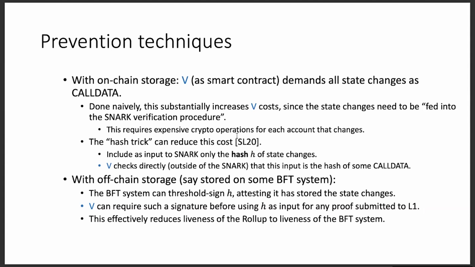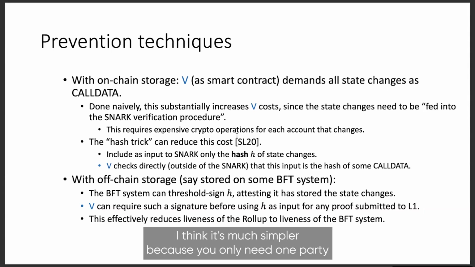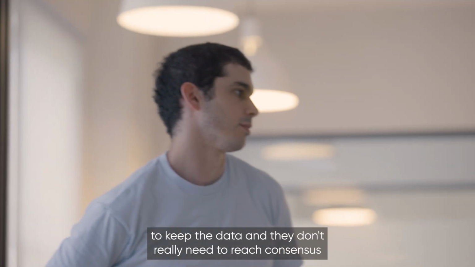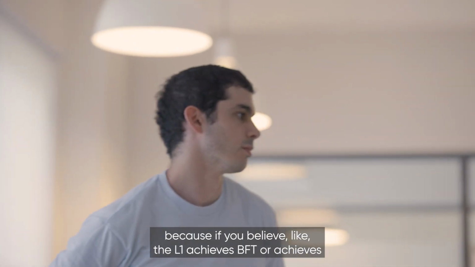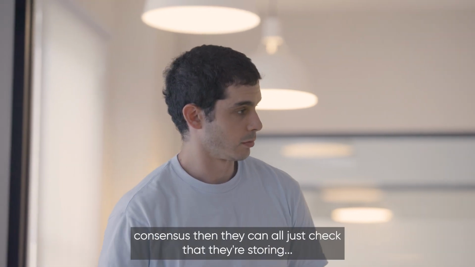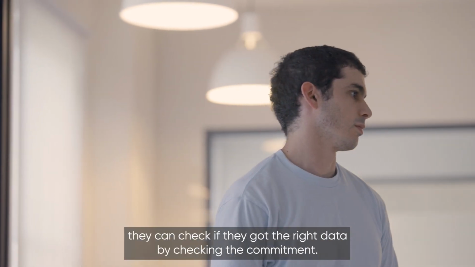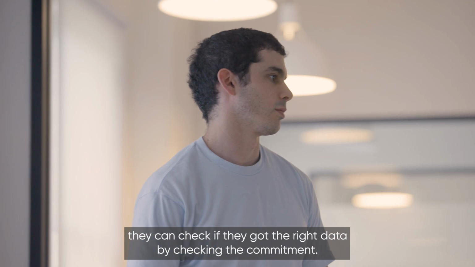Yeah, I was going to say, I don't think you need a BFT system for this. I think it's much simpler because you only need one party to keep the data, and they don't really need to reach consensus, because if you believe the L1 achieves consensus, then they can just check if they got the right data by checking the commitment that's on the main L1 chain.